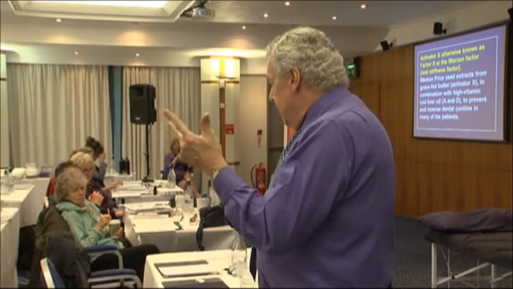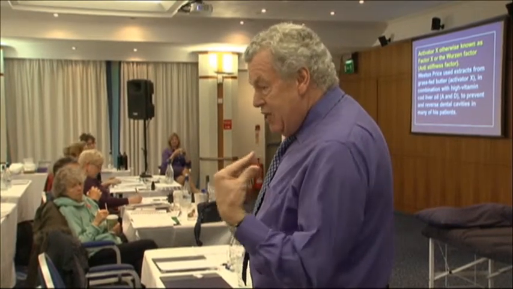The two most important factors that he came up with were cod liver oil, which was the major source of vitamin A and D, and the second one was unpasteurized butter. Unpasteurized milk, that is, which was then turned into butter. So with those two combinations, he actually found the enamel regrew in people with dental caries. It's a magic combination, this.